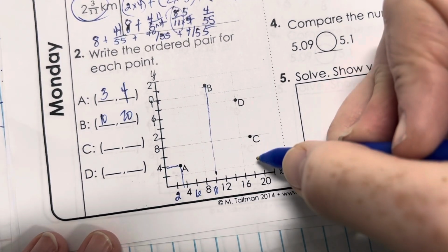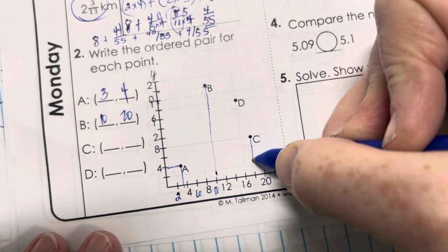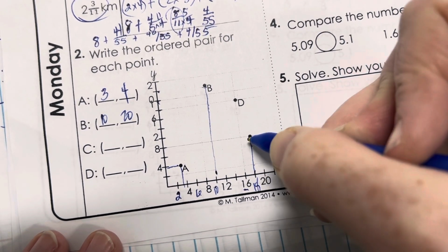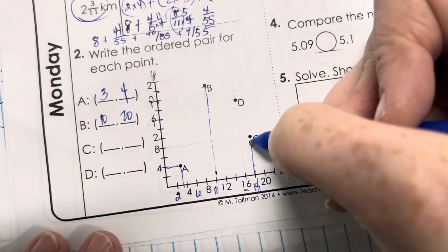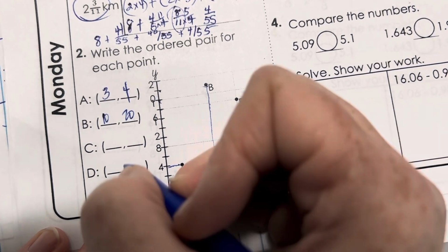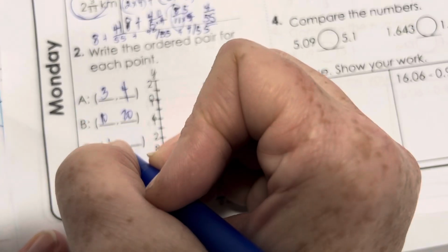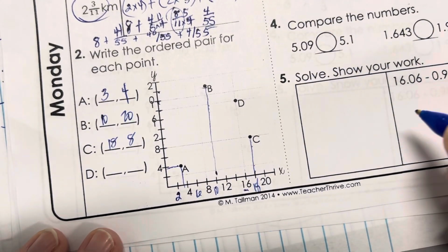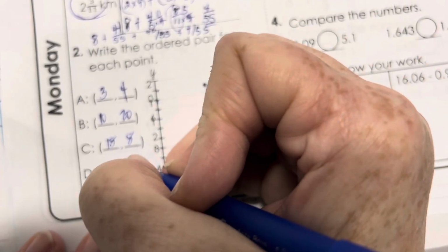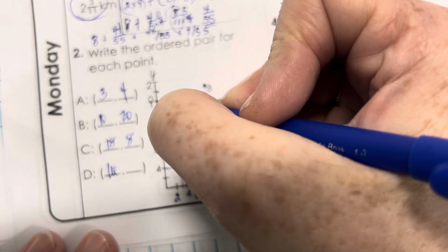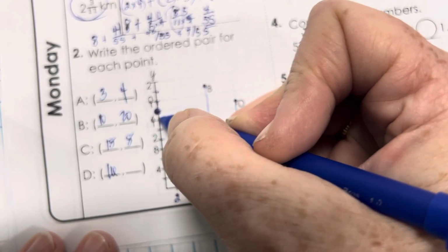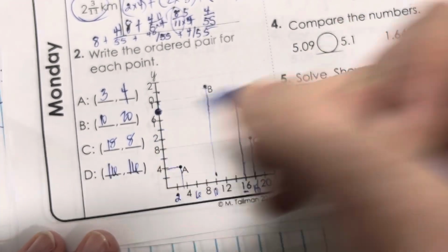And C, there's C. If I drop down between 16 and 20, that's 18. And going across, I don't think it's 8, but let's check. You got 2, 4, 6, 8. Oh, it is 8. Okay, so you go over 18, up 8. And then D, let's see, drop down 16, over 16. And then I would go across right here, 2, 4, 6, 8, 10, 12, 14, 16. 16, 16.